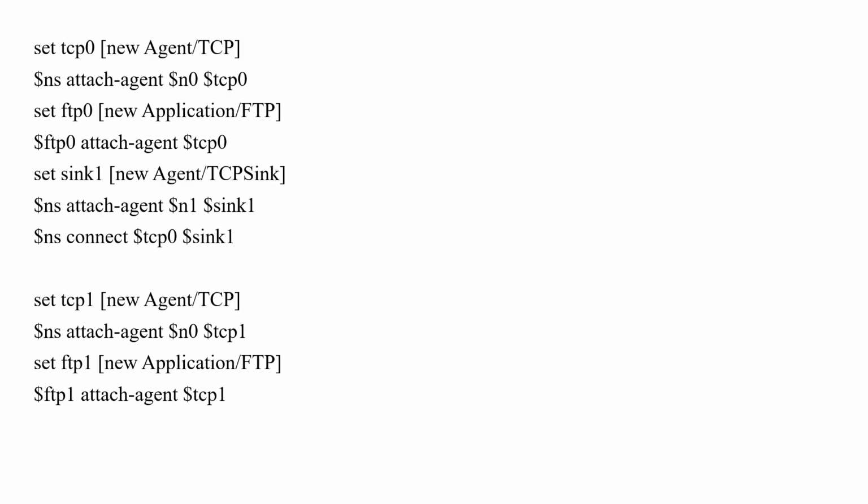And next, TCP. So obviously you will be creating an agent called TCP or UDP. Here I am using TCP as a new agent. You are going to attach the TCP to each of the nodes, and you will be creating the file transfer protocol to ensure that this TCP protocol is being followed to transfer the files from one node to the other node. So all these will be done here.